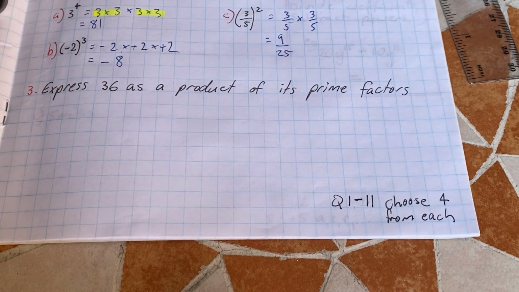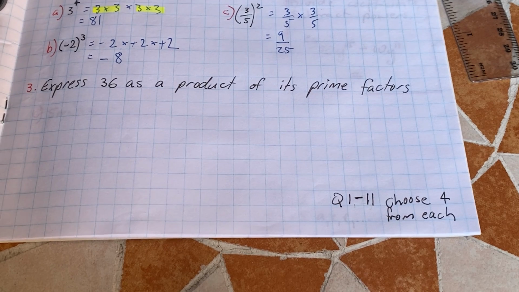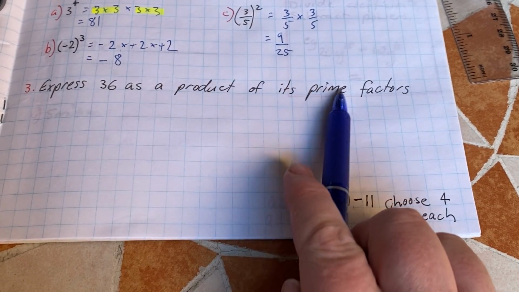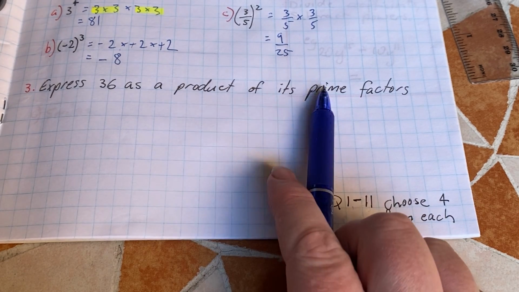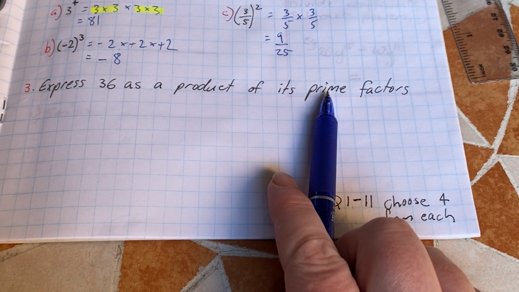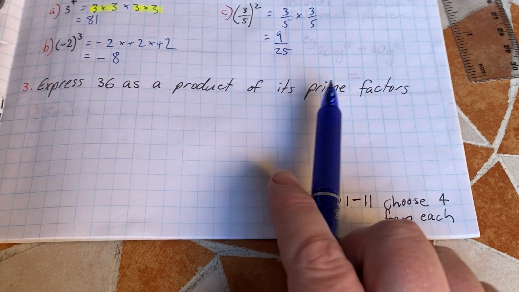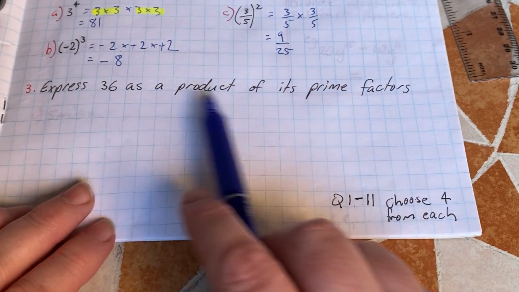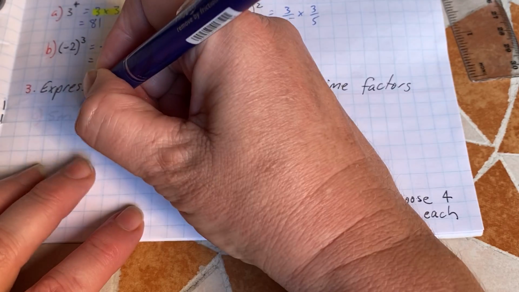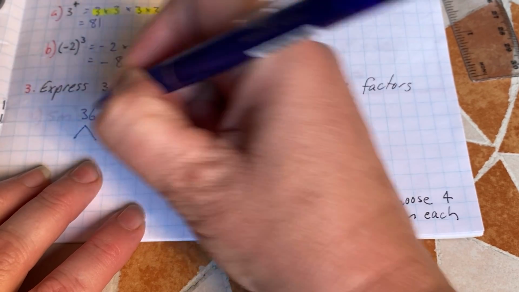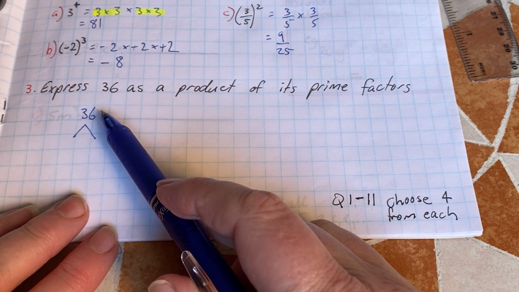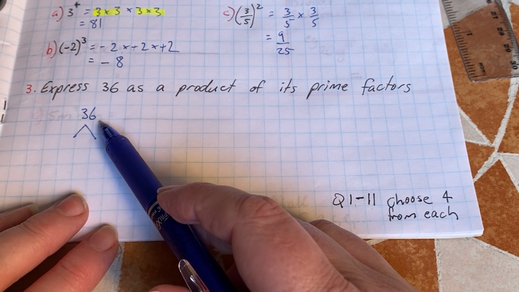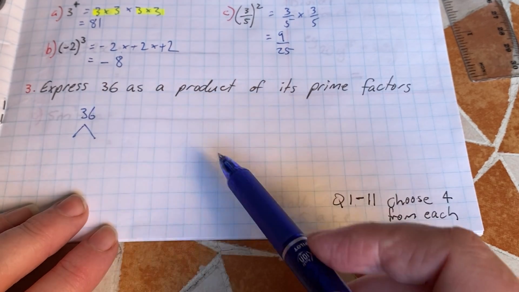Now you may also be asked to express something as a product of its prime factors. So remember, product means multiplying together. Prime numbers, as opposed to composite numbers, are numbers that can only be divided by 1 and themselves. Factors are things something can be divided by. So if you're asked to do this, the easiest way is to start with a factor tree. So if you've got 36, think of 2 numbers that multiply to make 36. We don't want to use 1. 1 is not a prime number. So you could go 2 and 18.